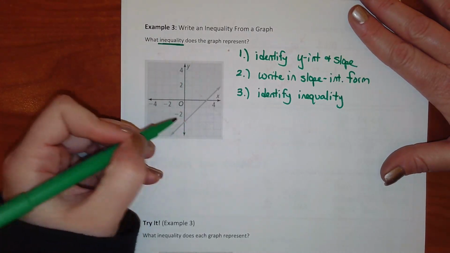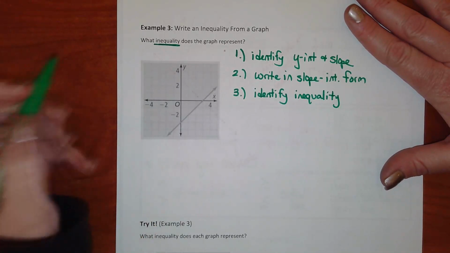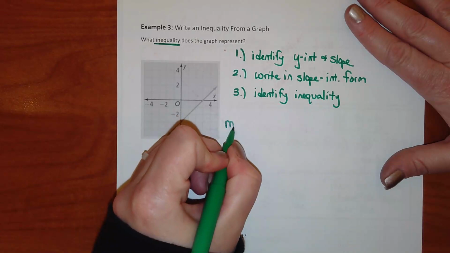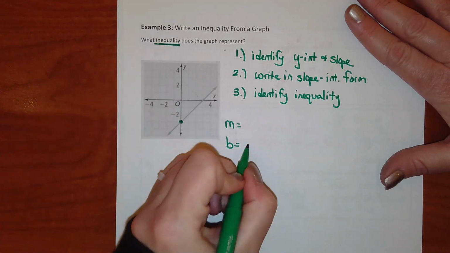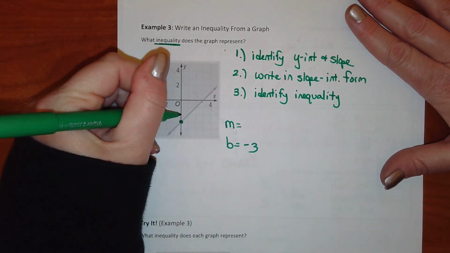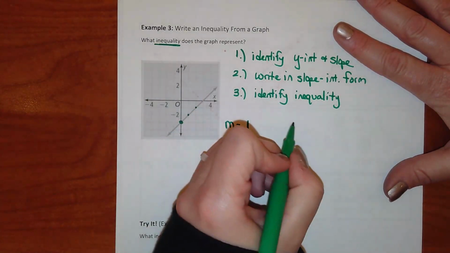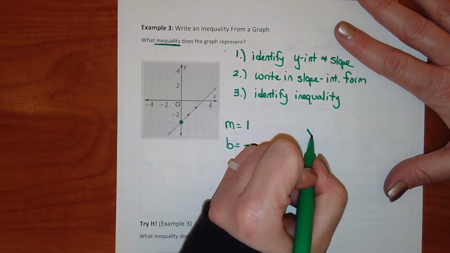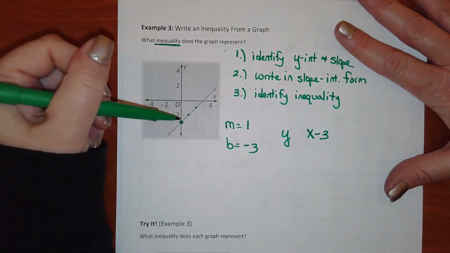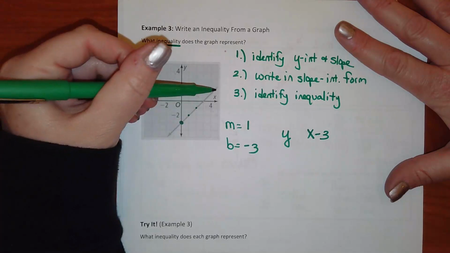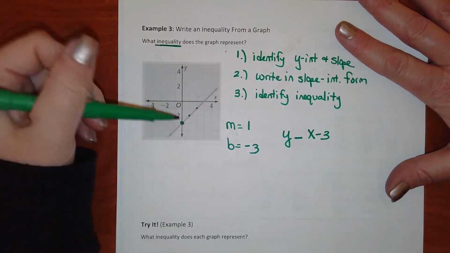So for this problem right here, and I know I'm going kind of fast, so if you need to pause, please do that. For this problem, I need to first identify what slope and y-intercept are. The y-intercept is down here at -3, and then I go up one, right one, up one, right one, so my slope is going to be 1. So my slope-intercept form would be 1x minus 3, and then I have a y. To identify the inequality, first thing I notice is that there is a solid line, so I know there's going to be an equal to.